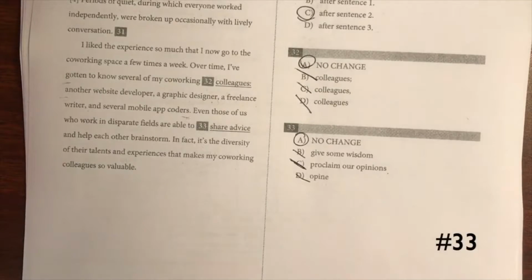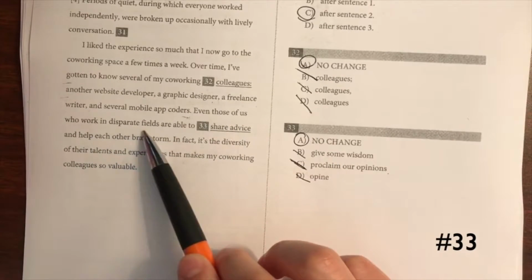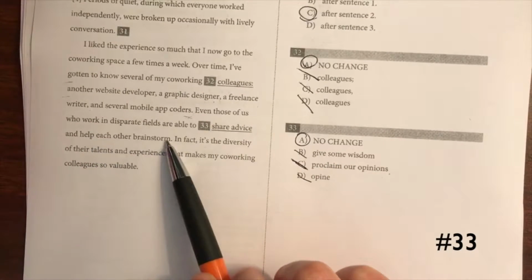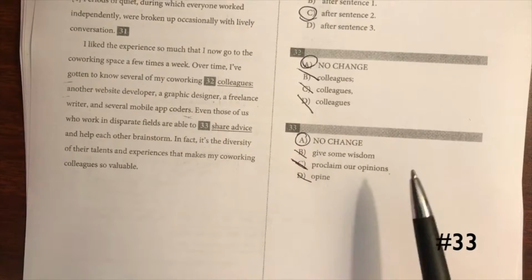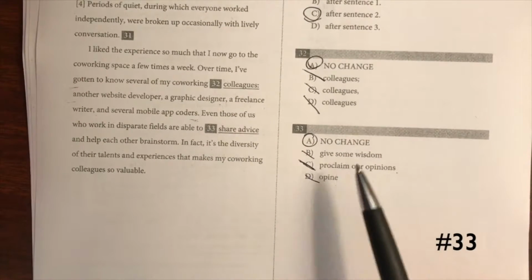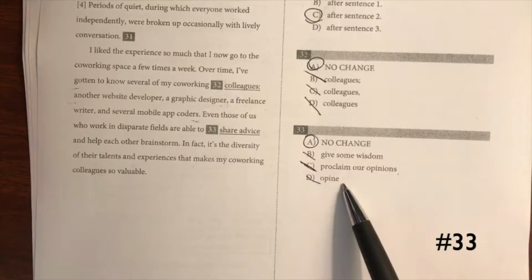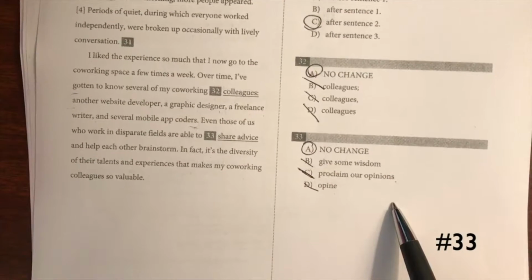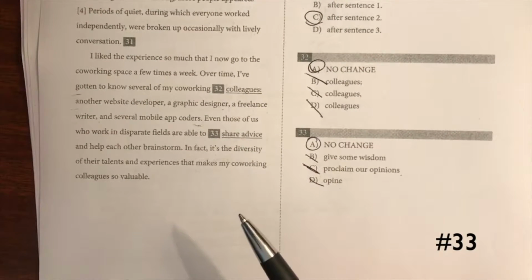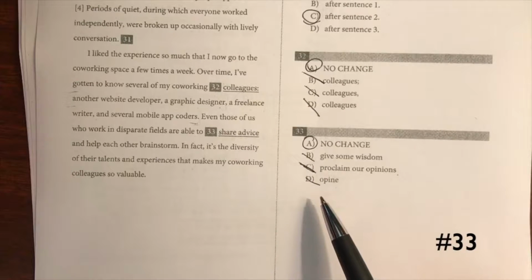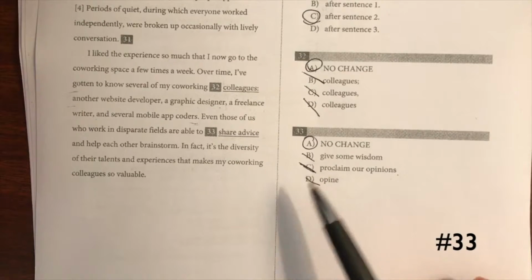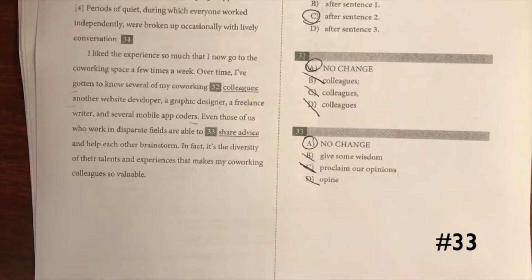Question 33 wants us to look at, even those of us who work in disparate fields are able to share advice and help each other brainstorm. So let's look through our answer choices. We have give some wisdom, proclaim our opinions, and opine. At the onset, C and D, proclaim our opinions and opine, have the same meaning. If we have two answer choices that are similar, then we can cross both of them out because the test wouldn't make you choose between two very similar answer choices.